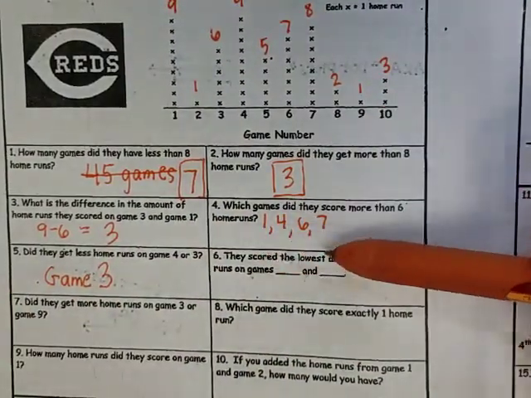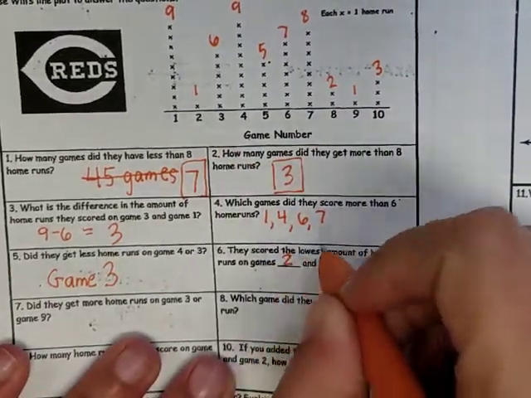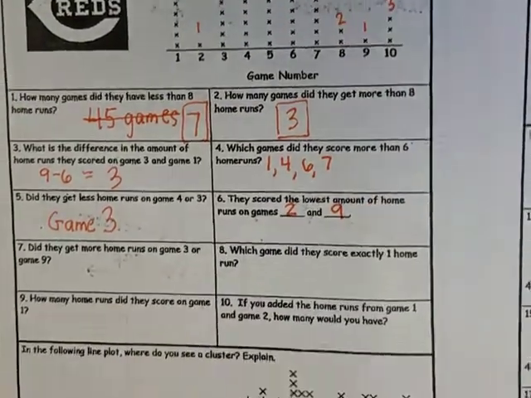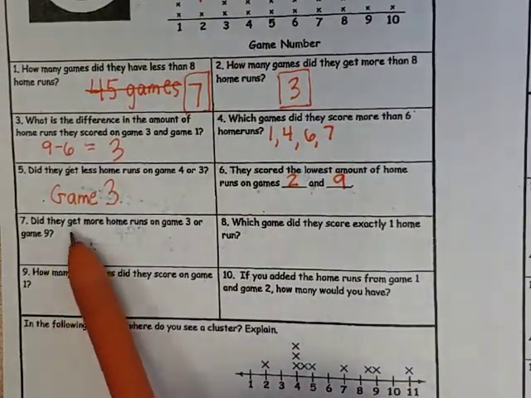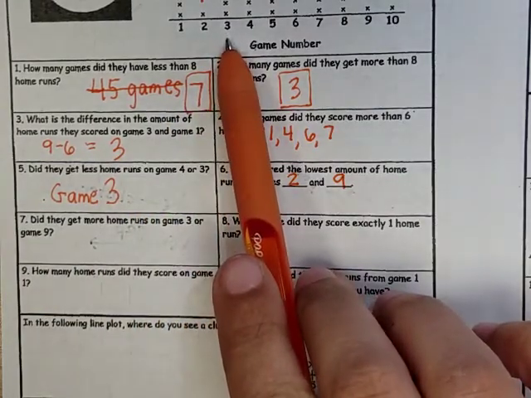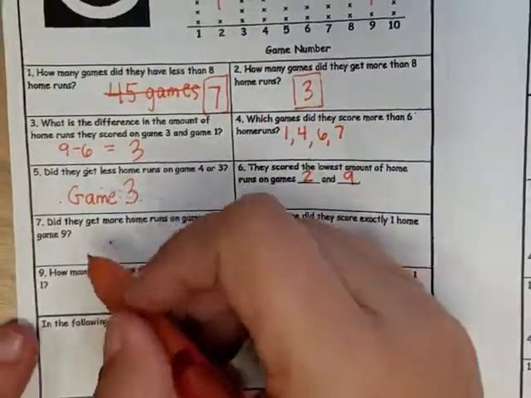All right, they scored the lowest amount of home runs on games 2 and 9. Did they get more home runs on game 3 or game 9? So game 3 was 6. Game 9 was 1. So game 3.